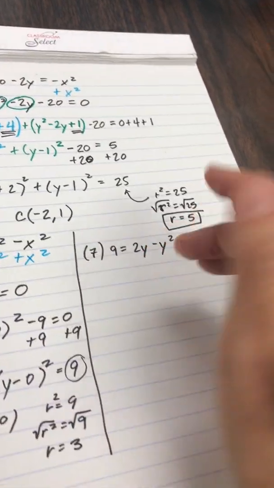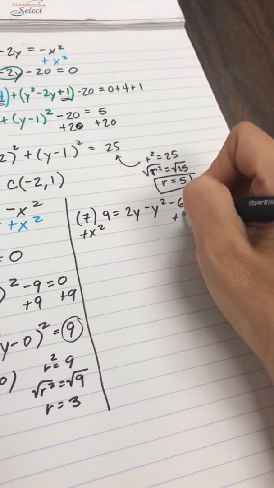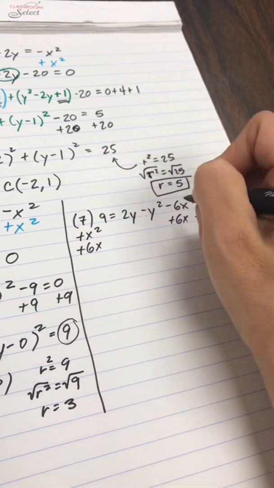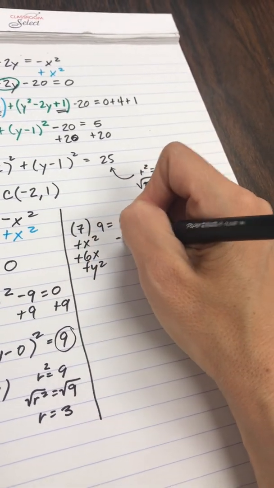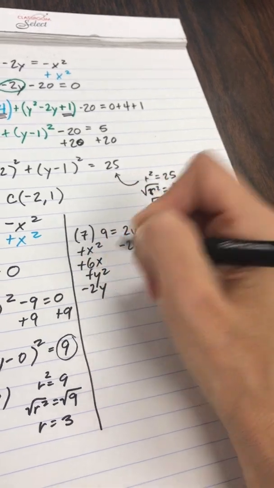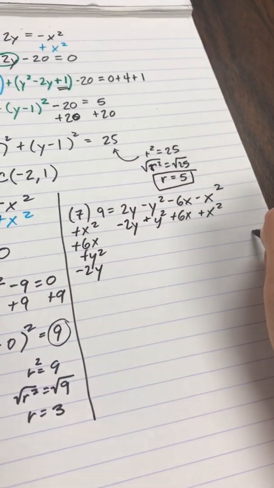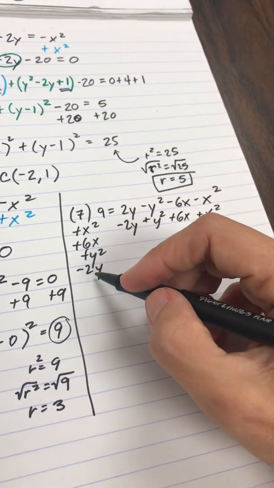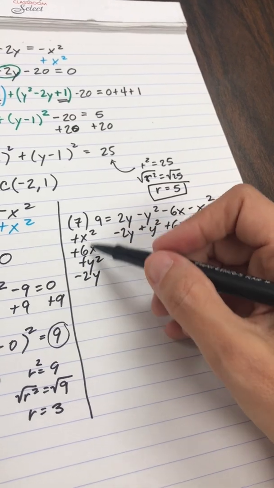It's gonna leave me 0 on that side. So I'm gonna add x squared to both sides, and add 6x to both sides, and add y squared to both sides, and subtract 2y from both sides. Okay, so I have a whole lot of nothing on this side now. And I have a whole bunch of stuff here. This and this and this and this and this. 5 terms on that side.